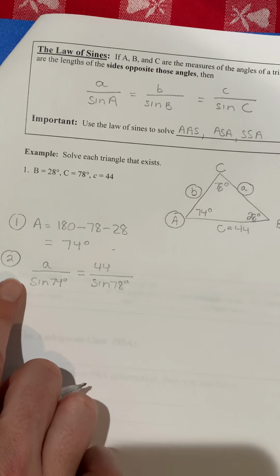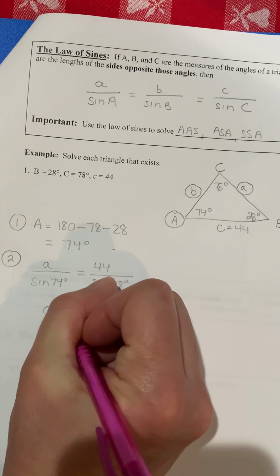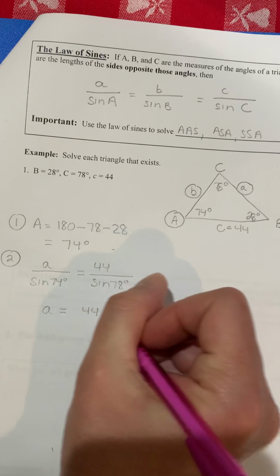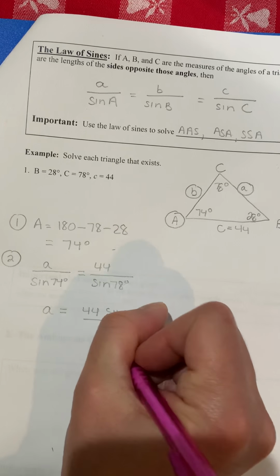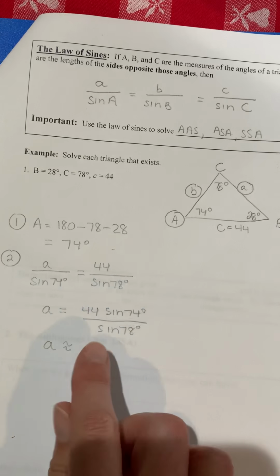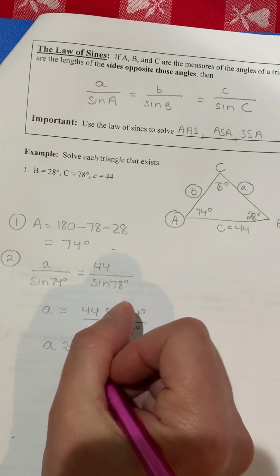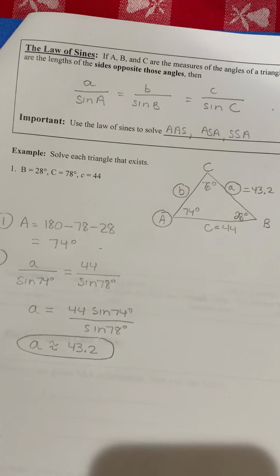To solve this, it's just a matter of multiplying both sides by the sine of 74 degrees. So we have A is 44 times the sine of 74 degrees, all over the sine of 78 degrees. Make sure that your calculator is in degree mode to get an estimate for A. When you plug this in your calculator, you should get about 43.2 as the side length. You can fill that in the triangle if that helps you see what you have and what you need.